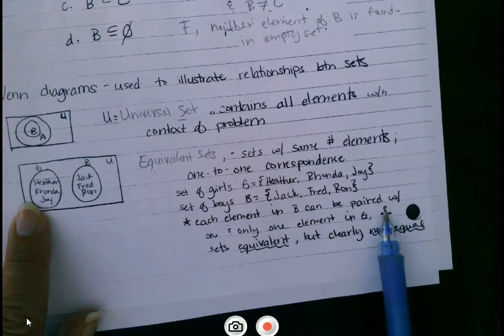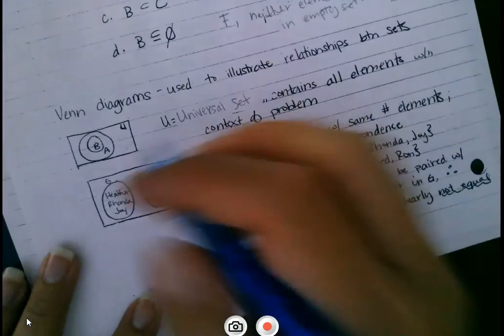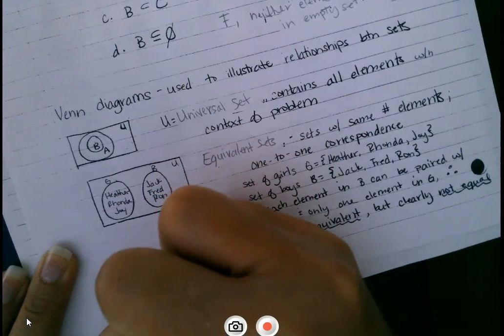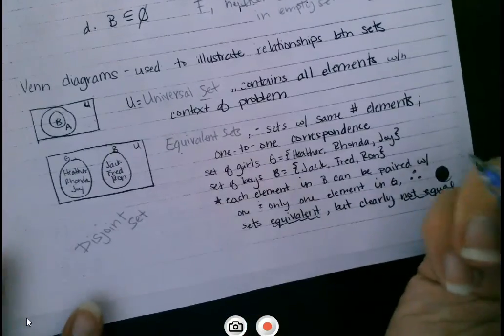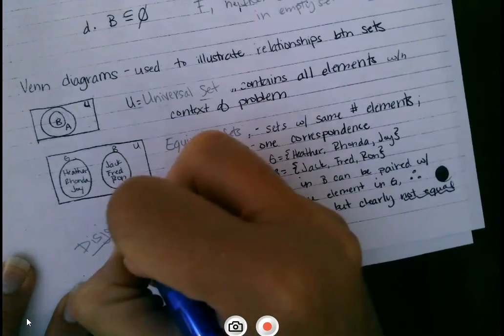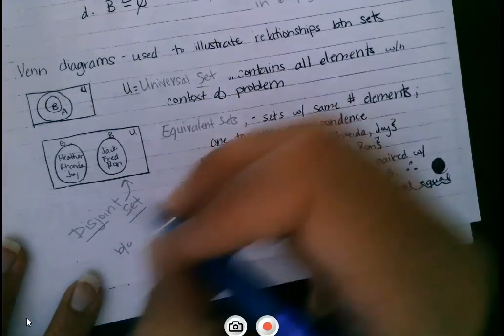Therefore, this is the therefore symbol, the sets are equivalent but not equal. We also call this a disjoint set. It's a disjoint set because the sets have nothing in common.